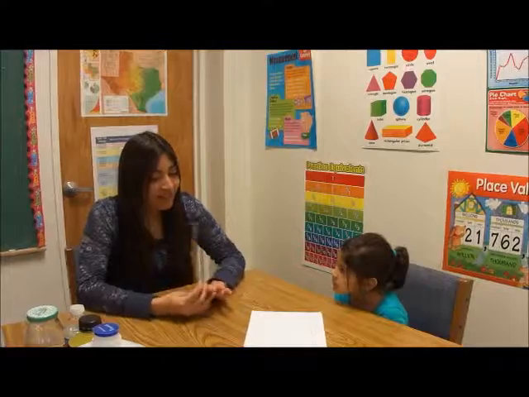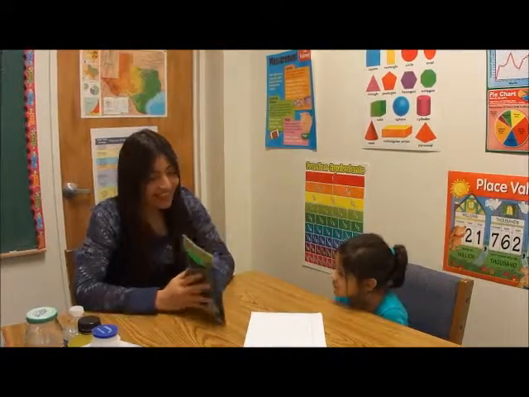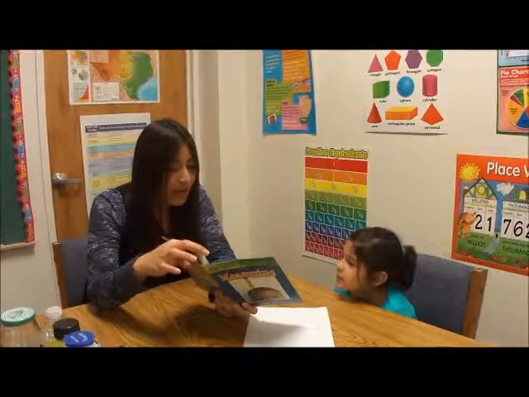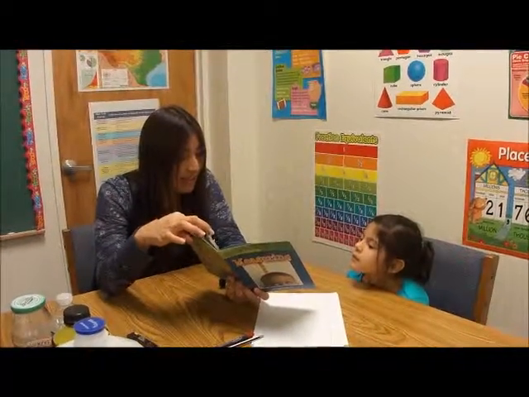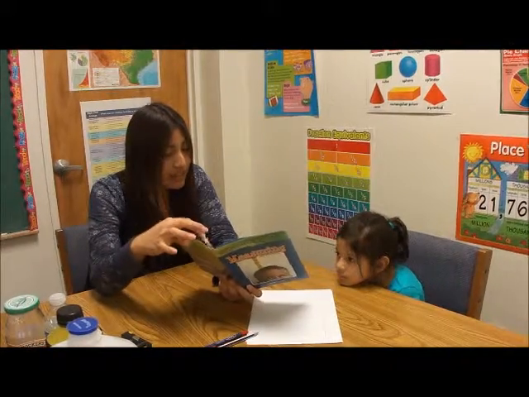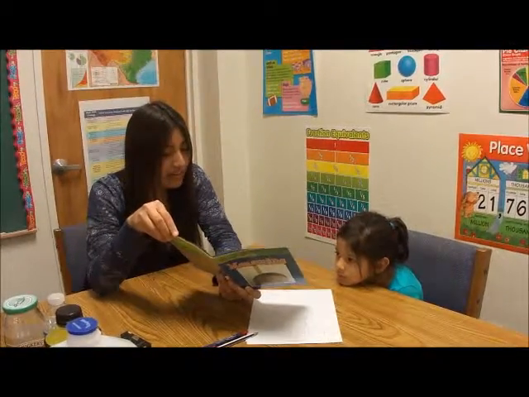Hello, Adriana. So today we're going to learn about measuring, okay? And we're going to read this book. It's Using Measurement. How heavy are you? How tall are you? How fast can you run? You can use measurement to find out.